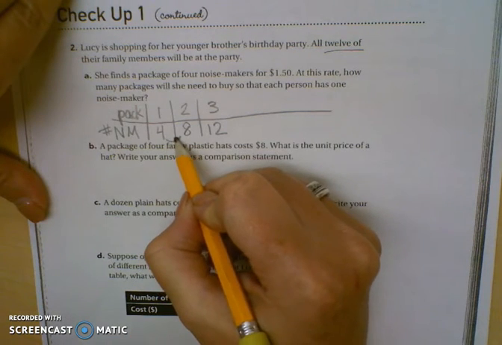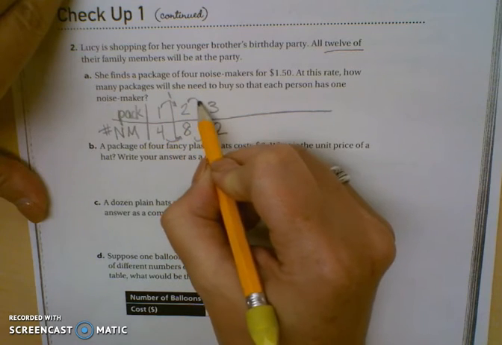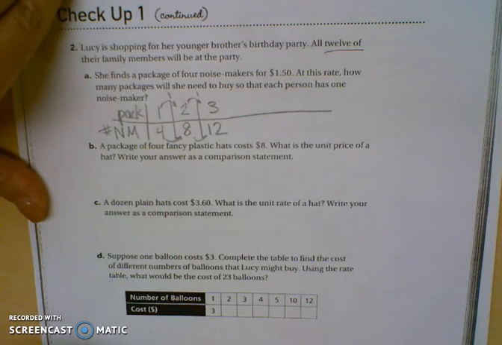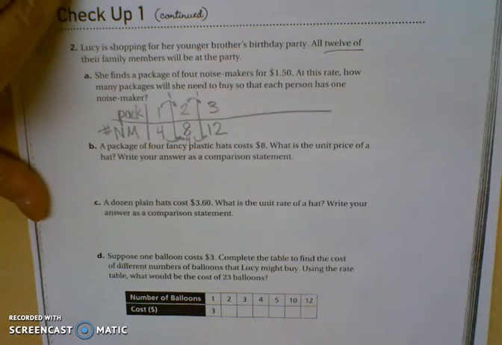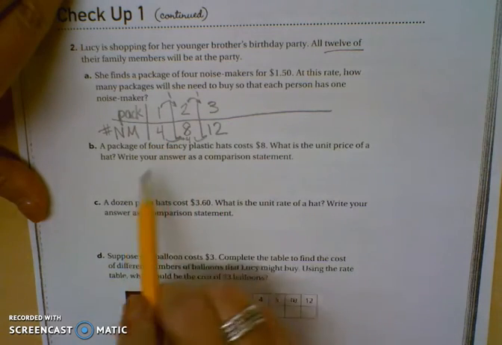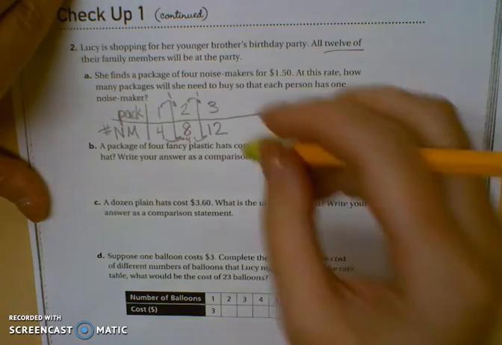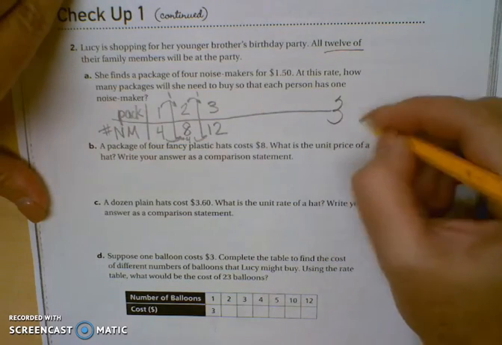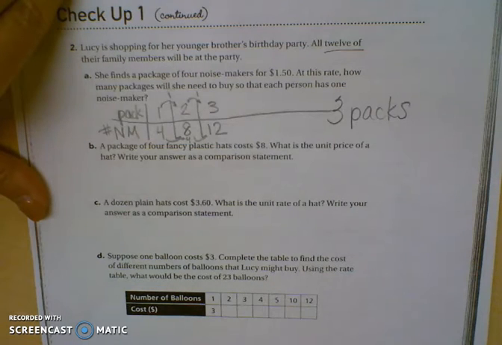So the pattern I'm using to follow is for every 1 pack that gets added, it adds 4 noisemakers to my total. You could have also done this with multiplication, but I just listed out each pack, and every time I added a pack, I added 4 noisemakers to my total. So in this case, she needs 3 packs of noisemakers because 12 people are coming to the party.